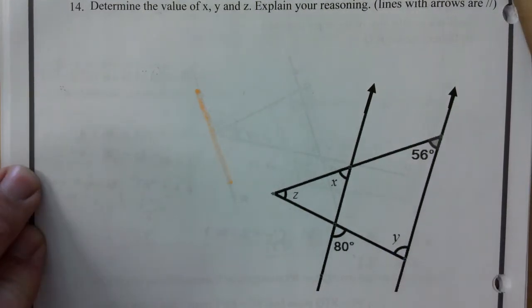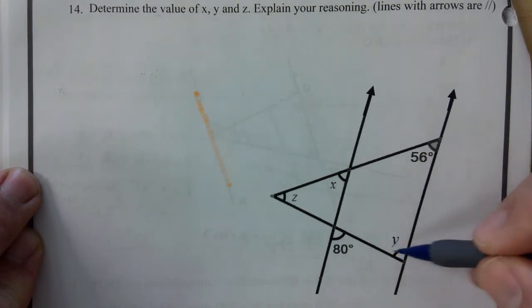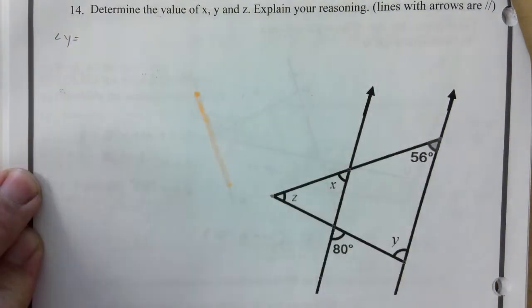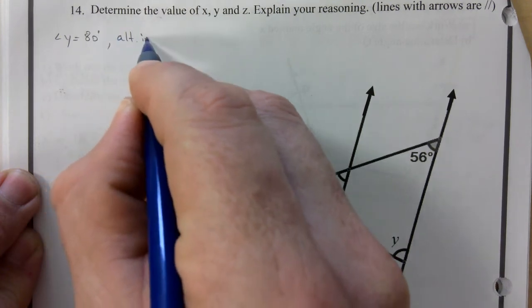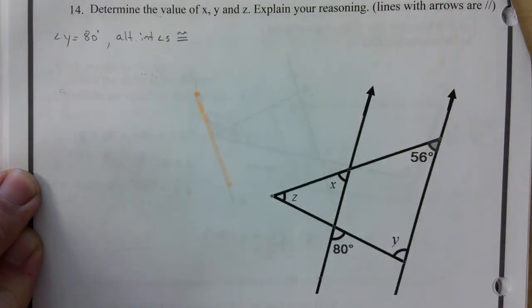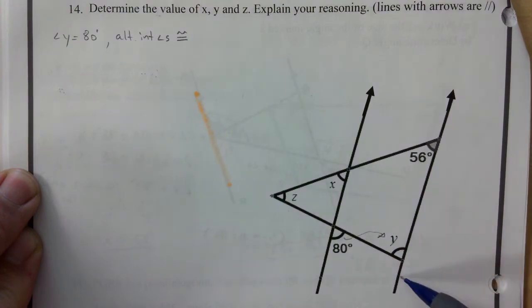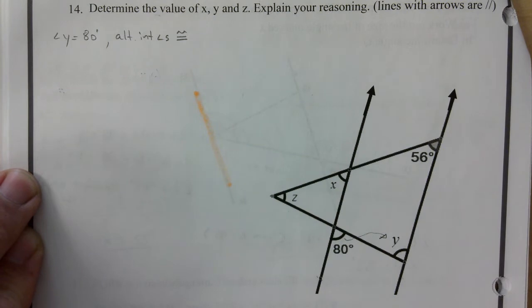Okay. And in order, please let me know in which order you're solving these. Okay. So I'm going to solve for y because I see it's fairly simple to do. So angle y is equal to 80 degrees. Alternate interior angles are congruent. Right, so I just use this to get there. These are my parallel lines. I can use the transversal and jump to y.